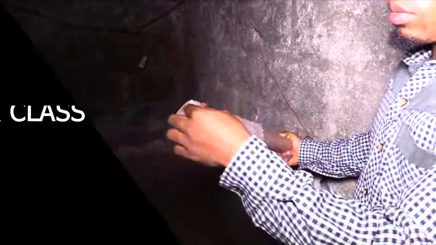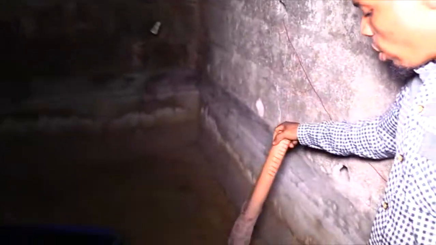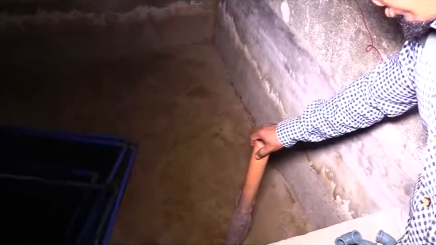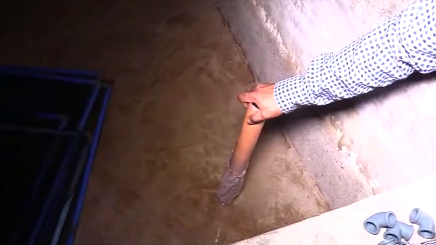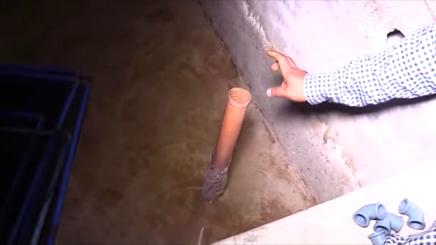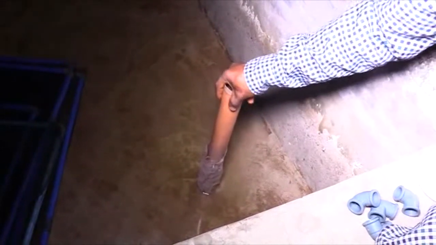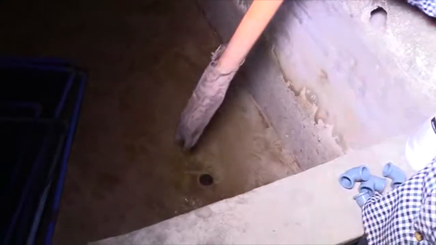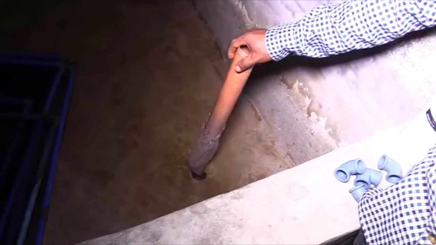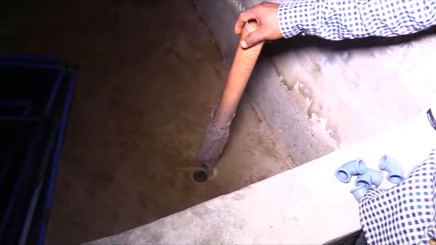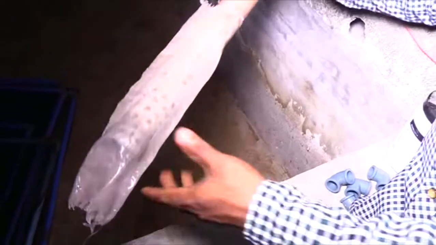Now this side, you just choke it inside. You can see it goes inside. This is a 2-inch pipe, and we also have a 2-inch elbow inside. Okay, so that is how it's going to be.